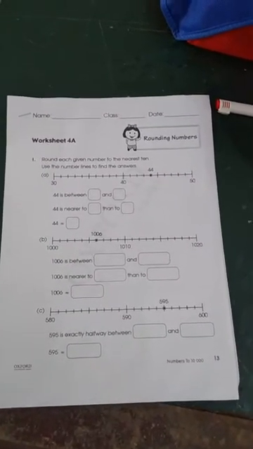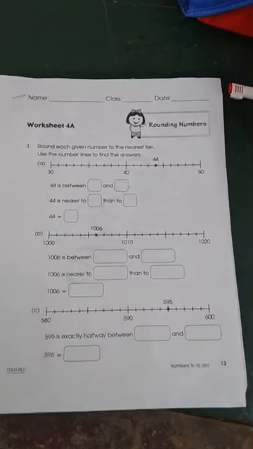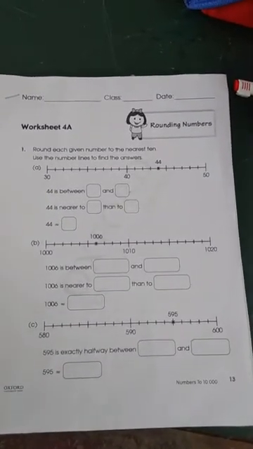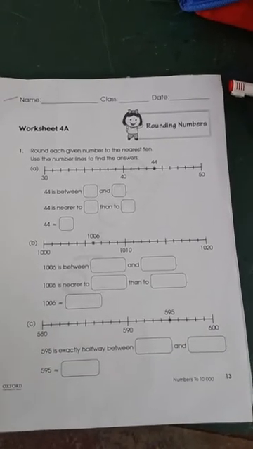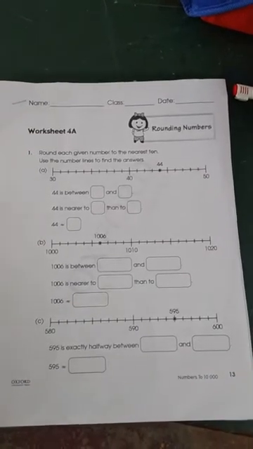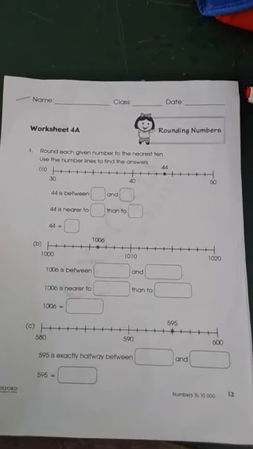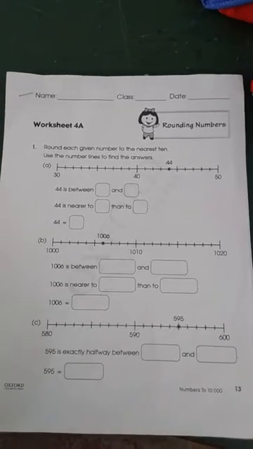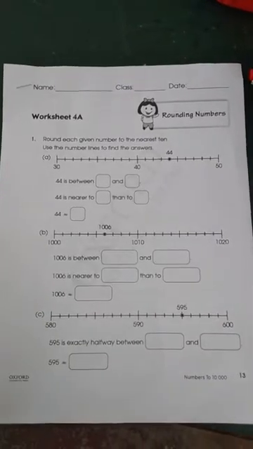So this is your workbook page number 13. Write your name, class, date. As you know, the topic is rounding numbers. So round each given number to the nearest 10. Use the number lines to find the answer. Now here you can see the number line. In the number line there are numbers written 30, 40, 50 and 44. So the question is 44 is between dash and dash. 44 is between 40 and 50.